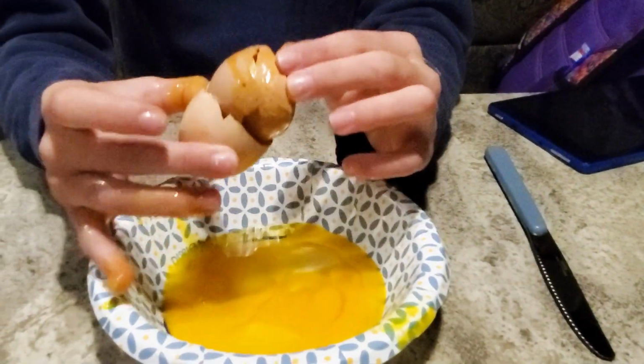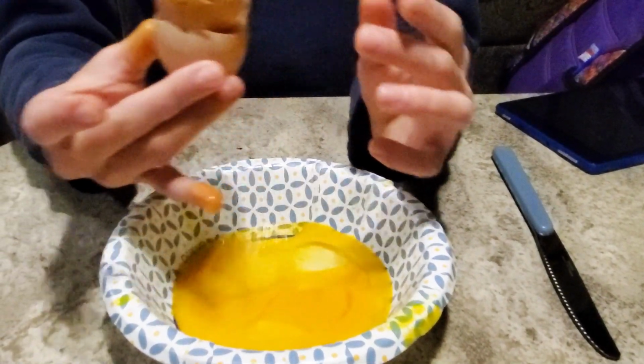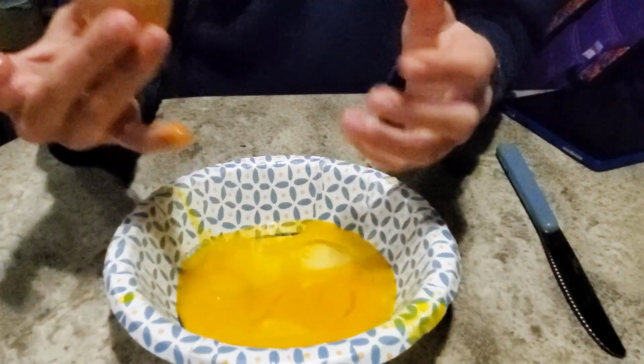Jeez. Got them at cleanup now. Not my problem. Yes, it is. Yes, it is. Oh, you just feed these to the chickens.